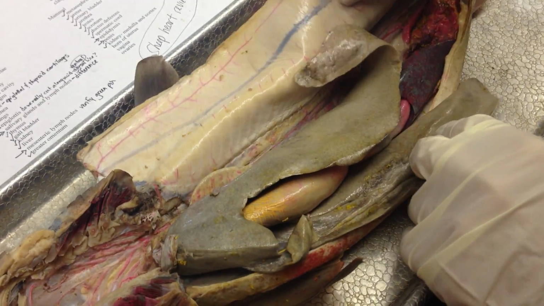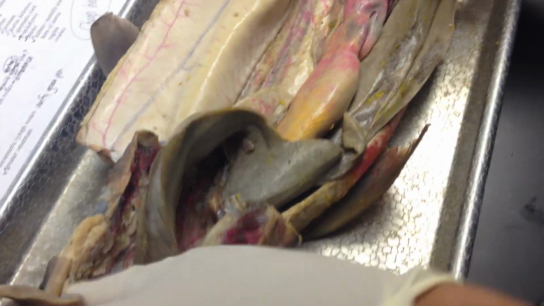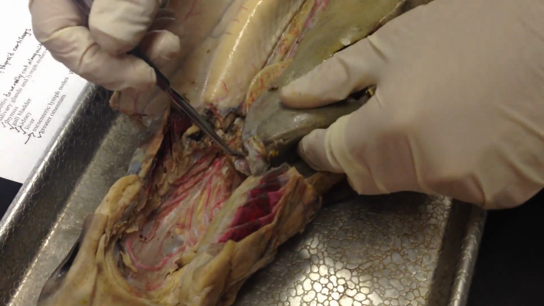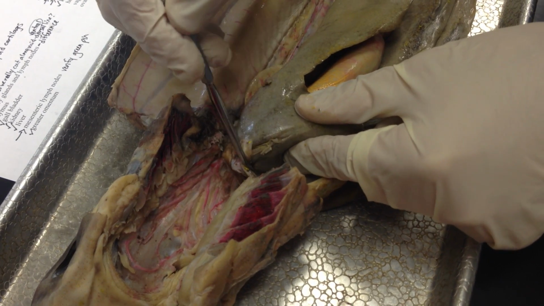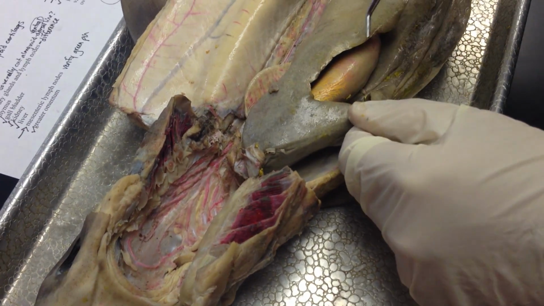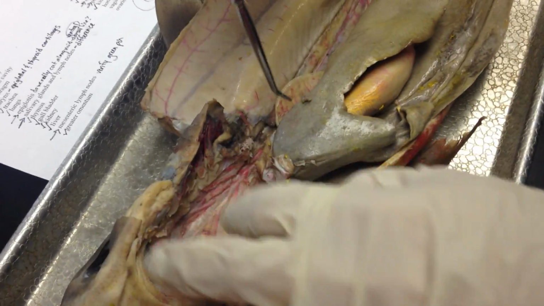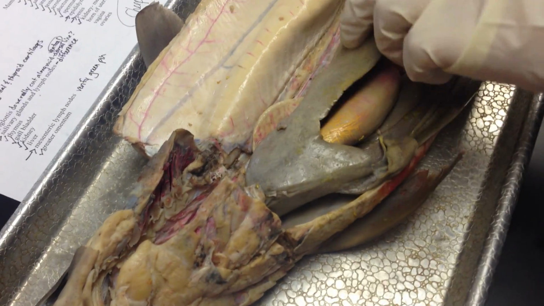The hepatic vein and sinus. So this is the hepatic sinus. It's a hole at the top of the liver, and the hepatic vein goes from the liver to the heart through that hole, right? Yeah. Okay. The gallbladder on the median lobe of the liver.